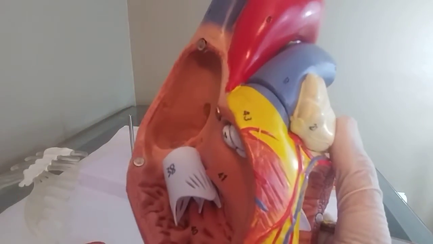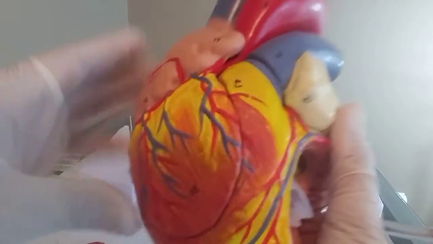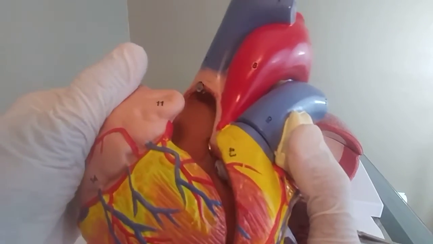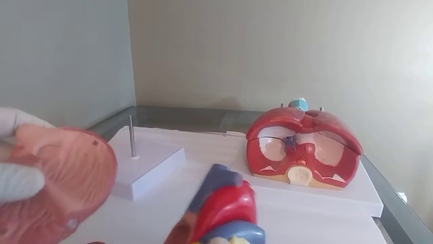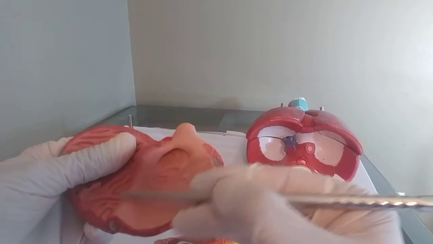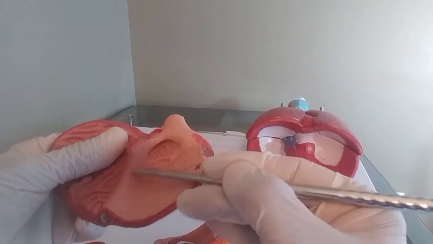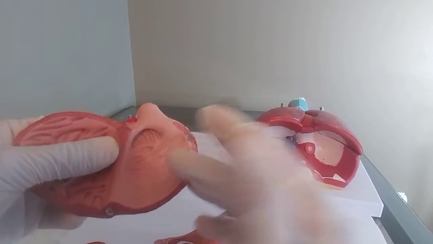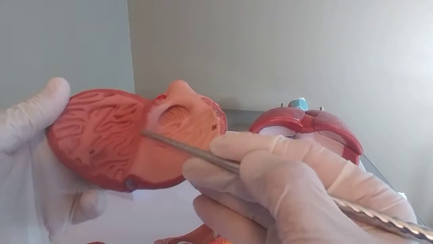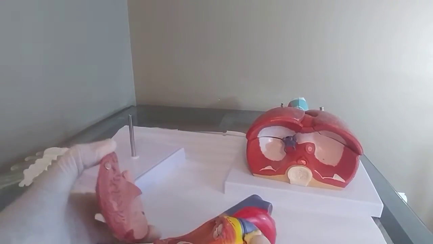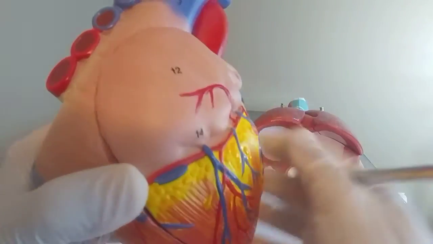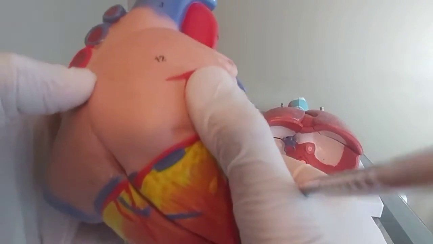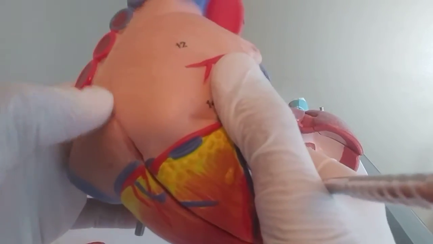Okay, so this is the right atrium here. The smooth posterior part and the rough anterior part. We have the crista terminalis here, the junction between the smooth posterior part and rough anterior part. This is the crista terminalis. On the external surface, over the crista terminalis, we may get the sulcus terminalis in our living specimens. Okay, we got that.